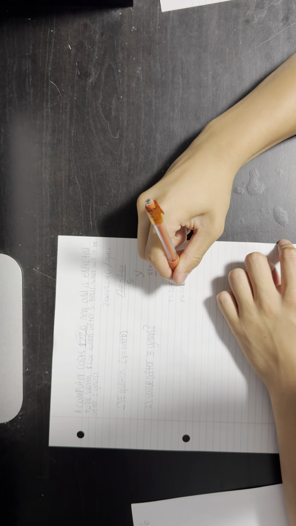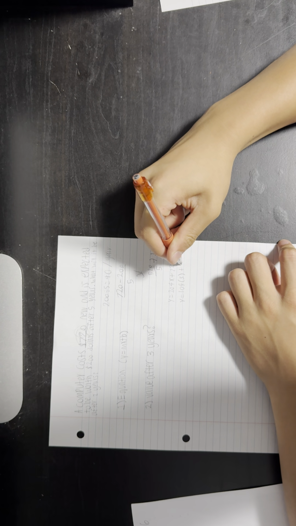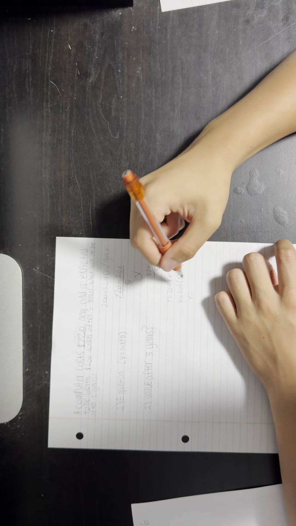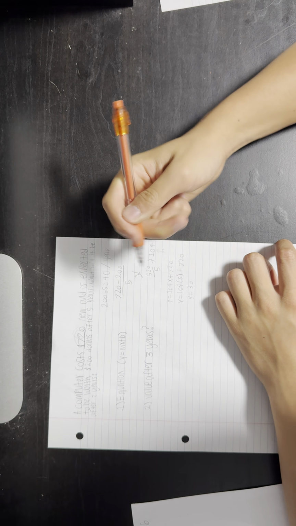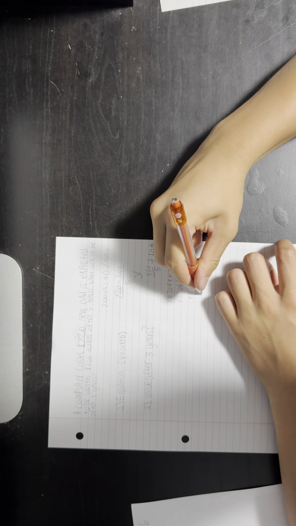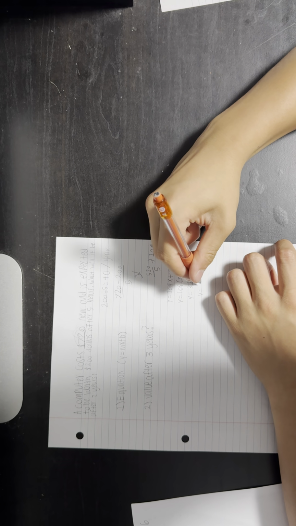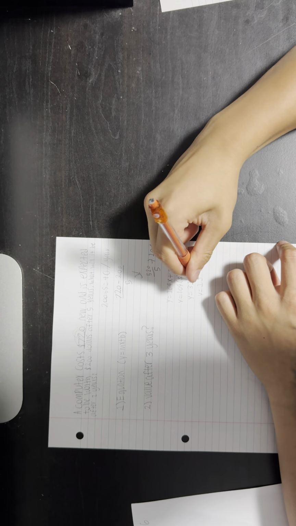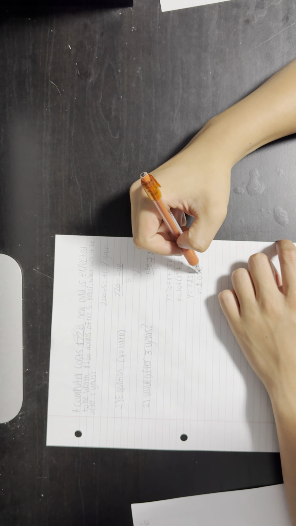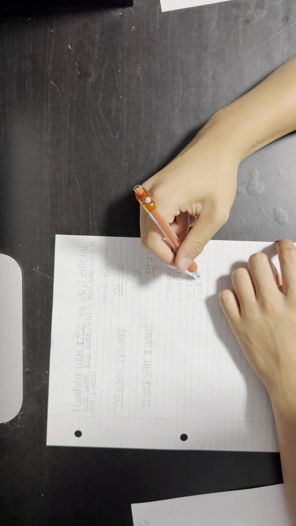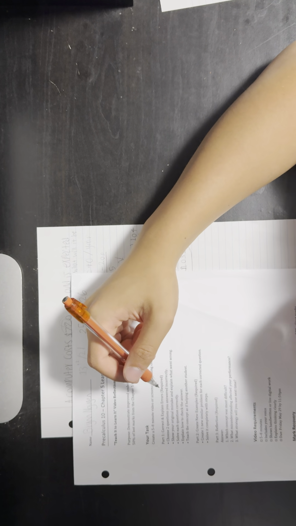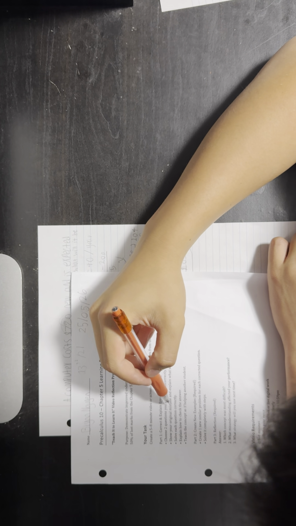Y equals 104 times 3 plus 720. 104 times 3 is 312, plus 720. Y equals 1,032. So this is the value after 3 years, $1,032.